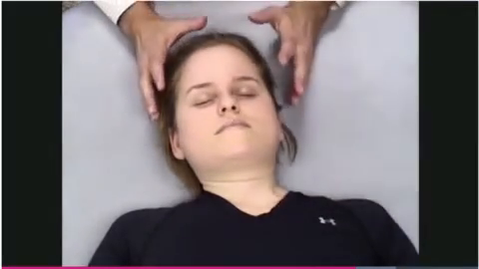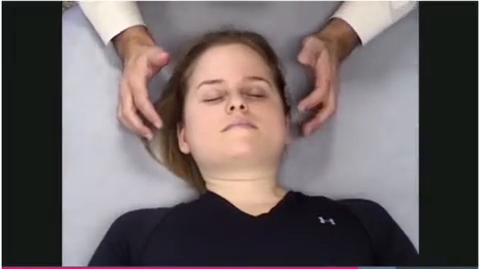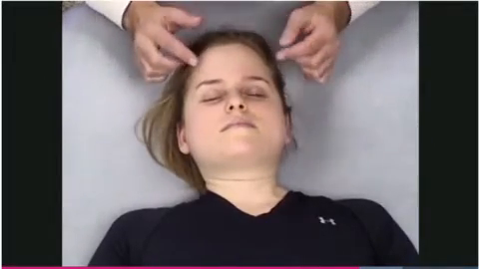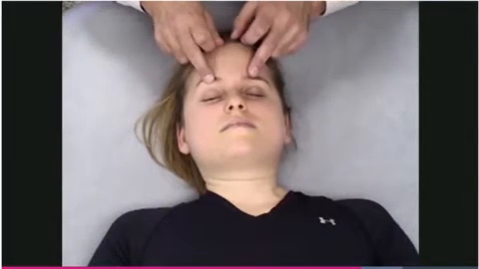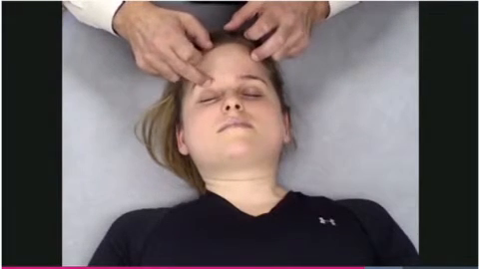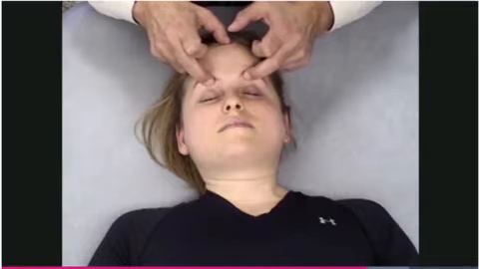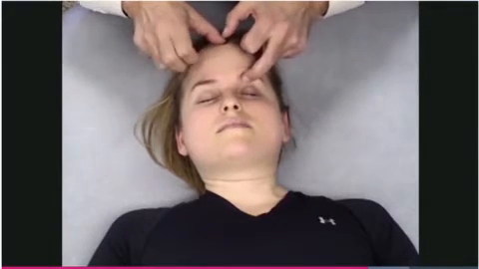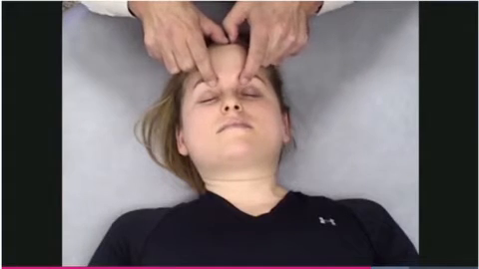And now we do trigeminal stimulation, remembering that the cranial nerve 5, the trigeminal nerve, has 3 branches, and the ophthalmic branch exits through the supraorbital foramen. So we can find the little foramen just along the supraorbital ridge. You'll feel a little opening there, and we can either use our long finger or our ring finger.